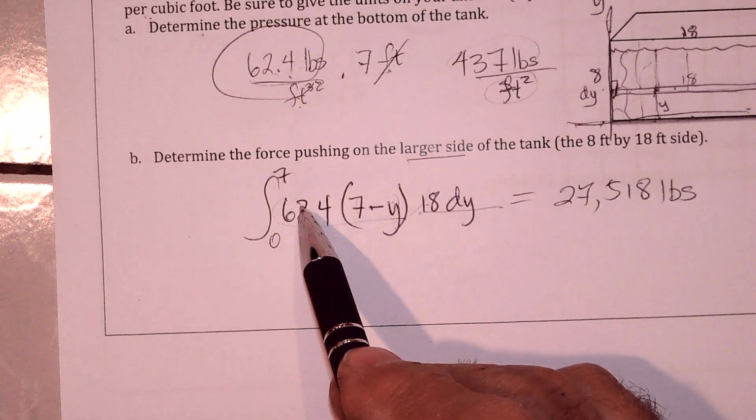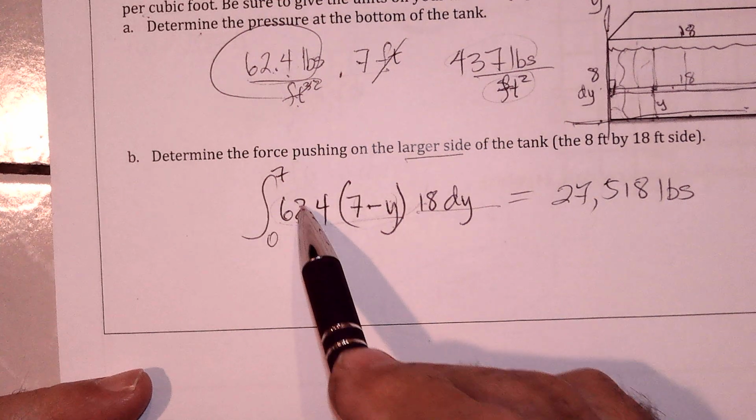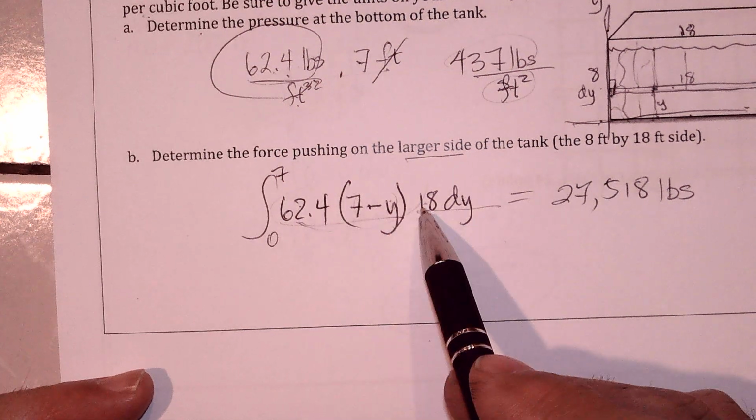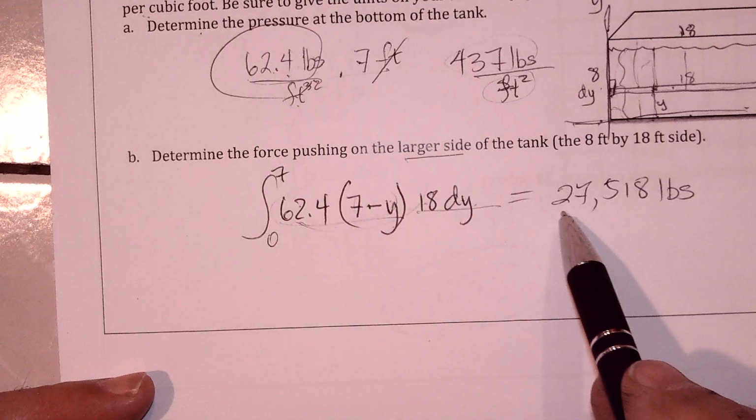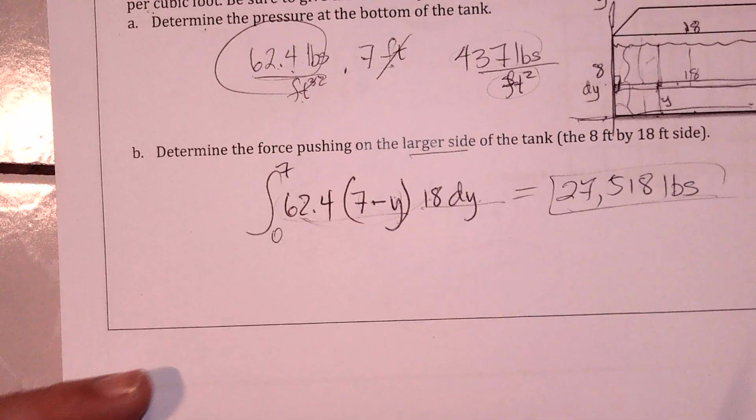This is pounds per foot cubed. That's foot, that's foot, and that's foot, canceling all the foot cubes. So we just get pounds of force.